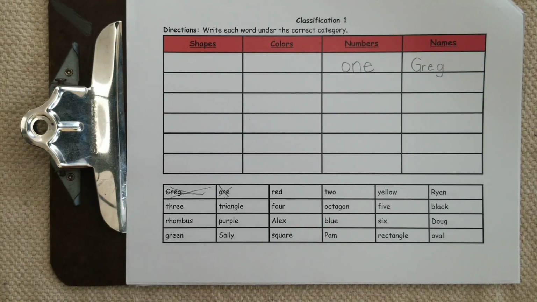So you will continue this process until you fill up every space, and we will check back our work in just a second. But what I'm going to go ahead and do, just in case we need some help with reading the words, I will read them to you, okay? This word, we're going to sound it out. Red. Red. So red would be under what category?